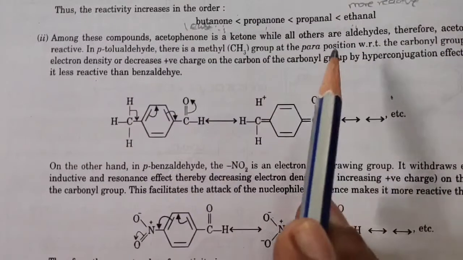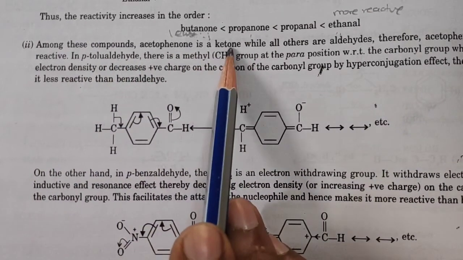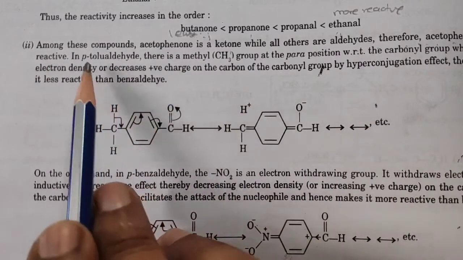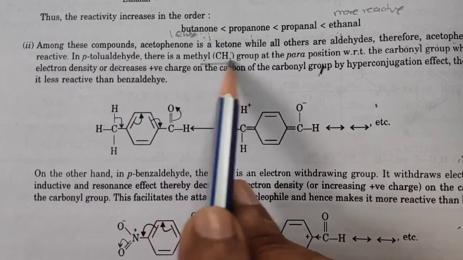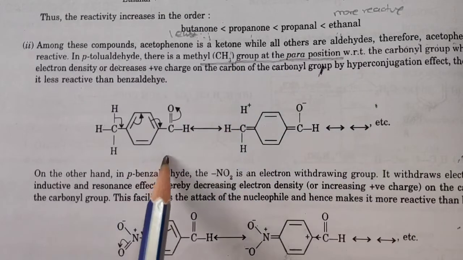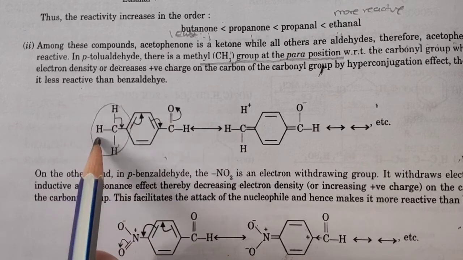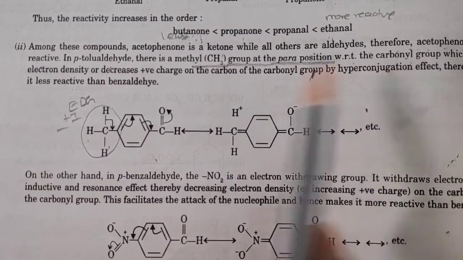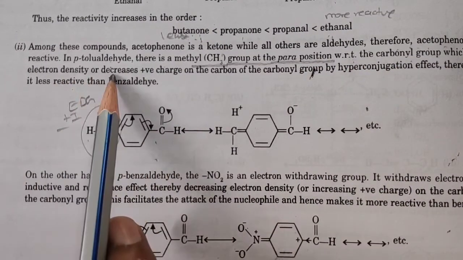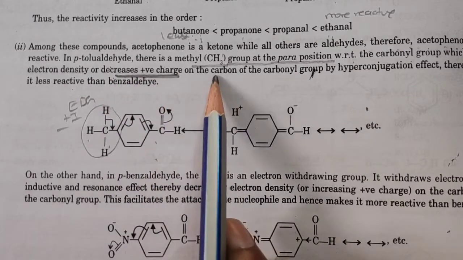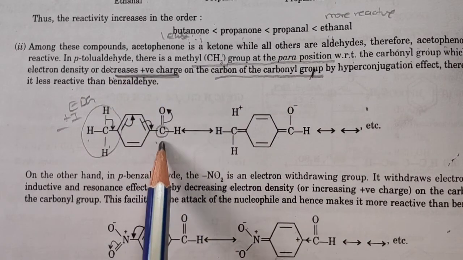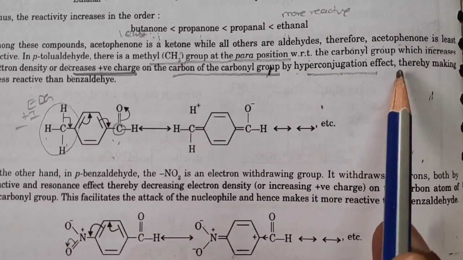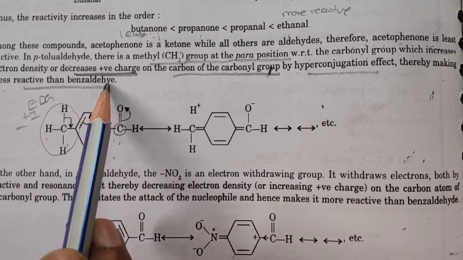Understood? So among the compounds, acetophenone is a ketone while all the others are aldehydes. Therefore, acetophenone is least reactive. In para-tolualdehyde, there is a methyl group at the para position, and we know a methyl group is an electron donating group. So which effect do we see? Plus I. With respect to the carbonyl, it decreases the positive charge on the carbon of the carbonyl group, right? It will decrease by the hyperconjugation effect. This we have studied in 11th standard, thereby making it less reactive than benzaldehyde.